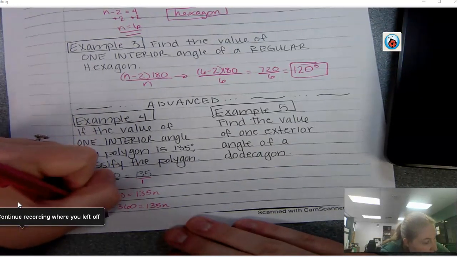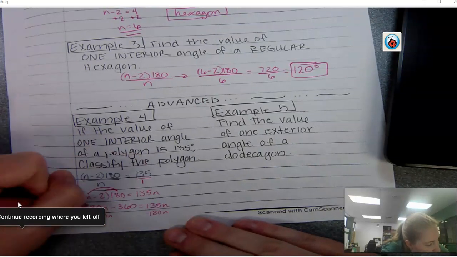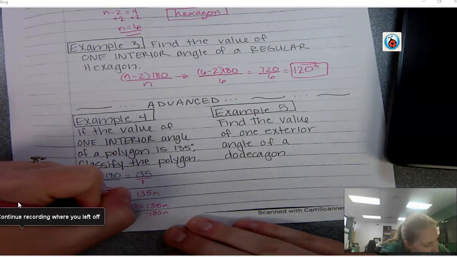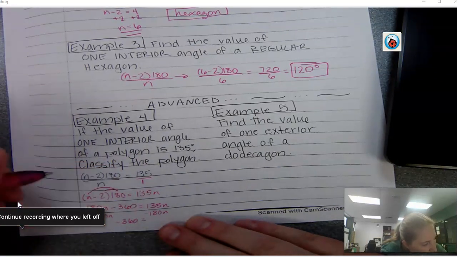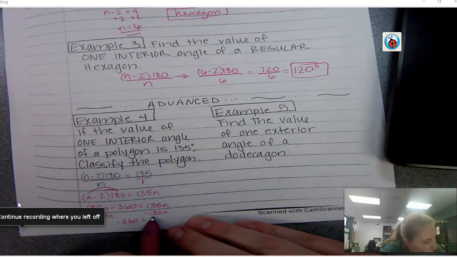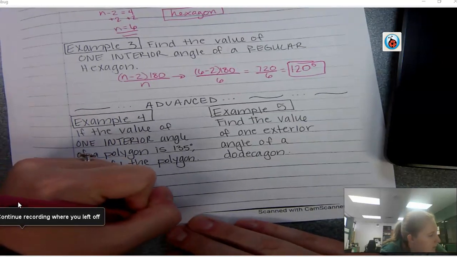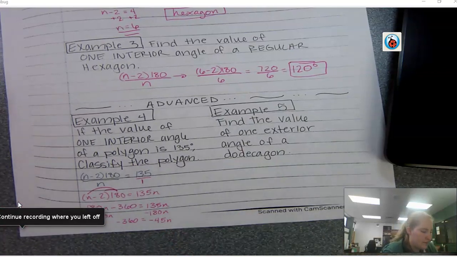Then subtract 180n from both sides. So negative 360 equals, well, this is going to be a negative because it's negative 135 and negative 180, so negative 45n.